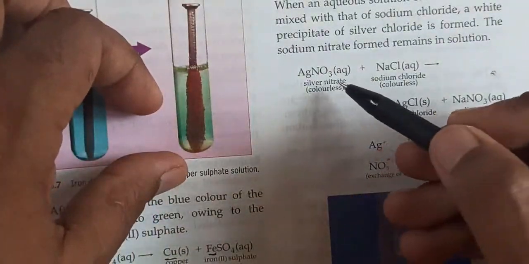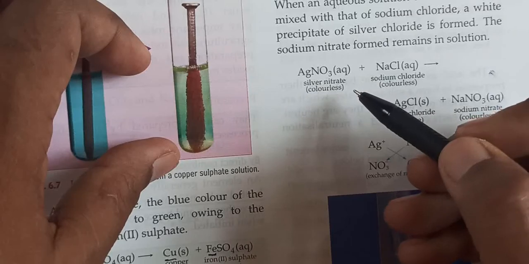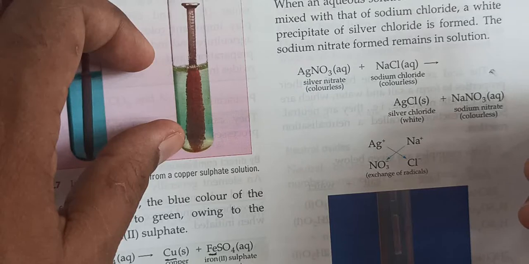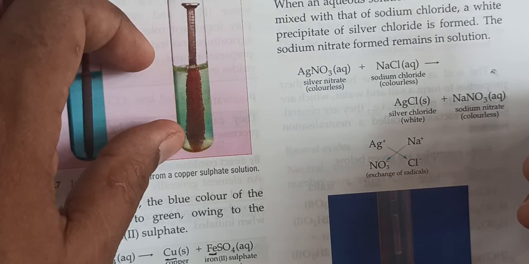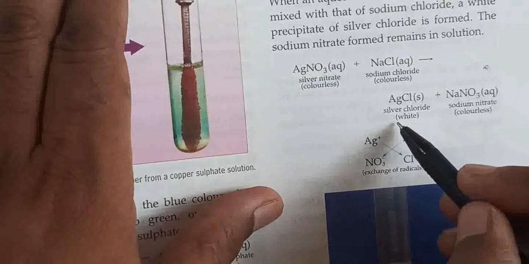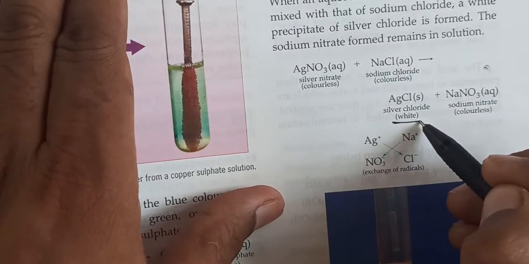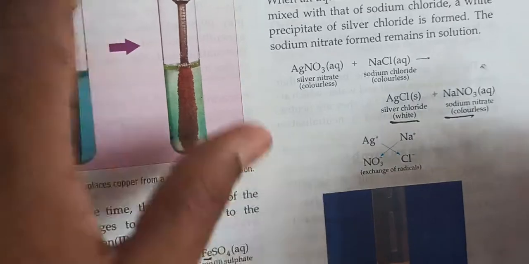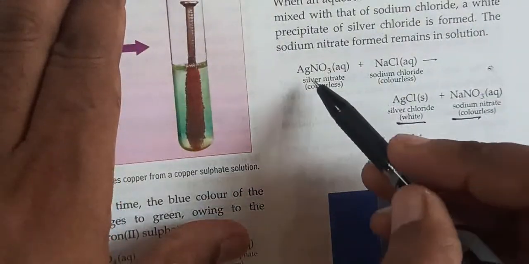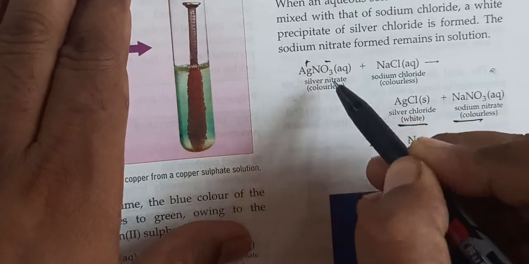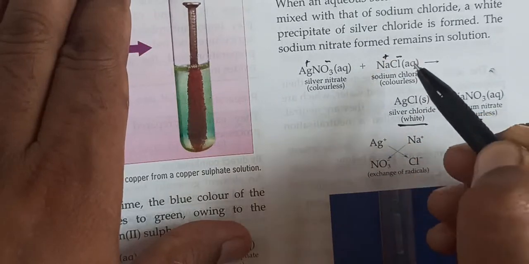See, silver nitrate is a clear, colorless solution like water. Sodium chloride solution, you already know, if you add sodium chloride, common salt, to water, what kind of solution is this? Colorless only. So when both colorless solutions are mixed, immediately a white solid, silver chloride, is formed. And the other product, sodium nitrate, is colorless, which we can't see; it stays in the solution. Now what happens here? Silver is a positive ion and nitrate is a negative ion. Here sodium is a positive ion, chloride is a negative ion.